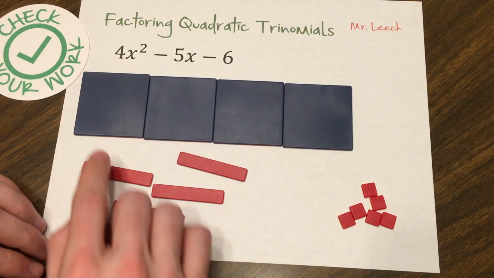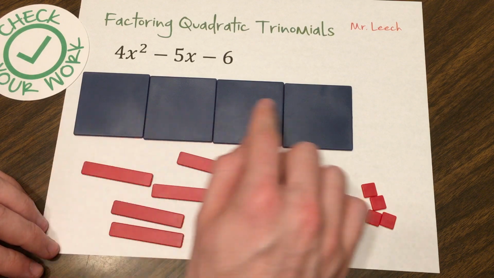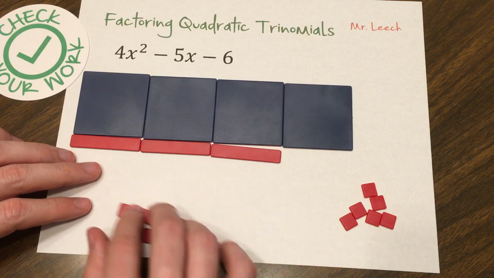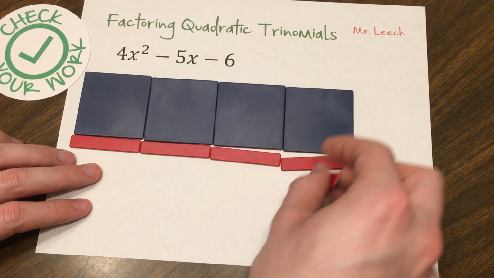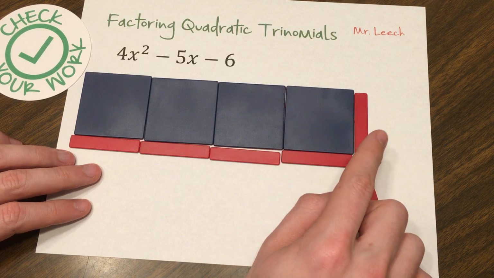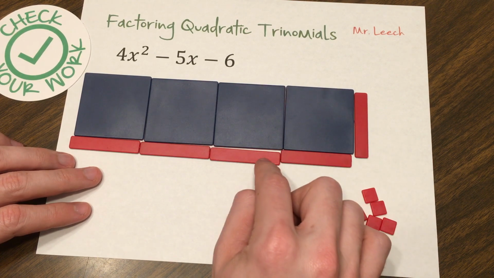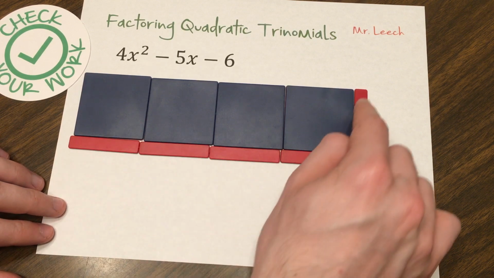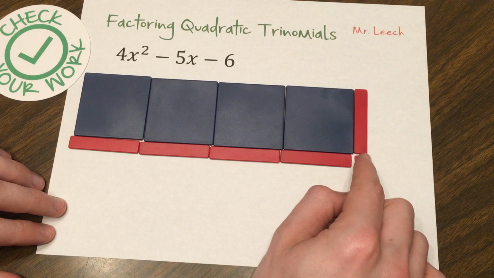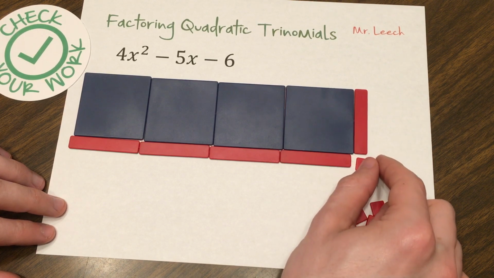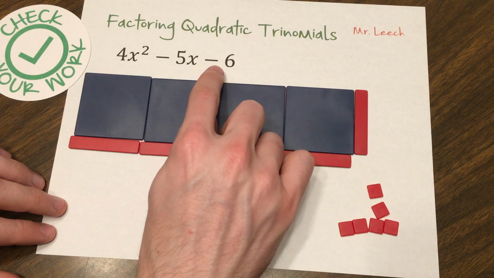So I have my 4x squares arranged in a row like this. Let's put our x's in place, our negative x's in place. It is tempting to do this, but this is a bad idea. The reason why that's a bad idea is because what is a negative times a negative? A positive.